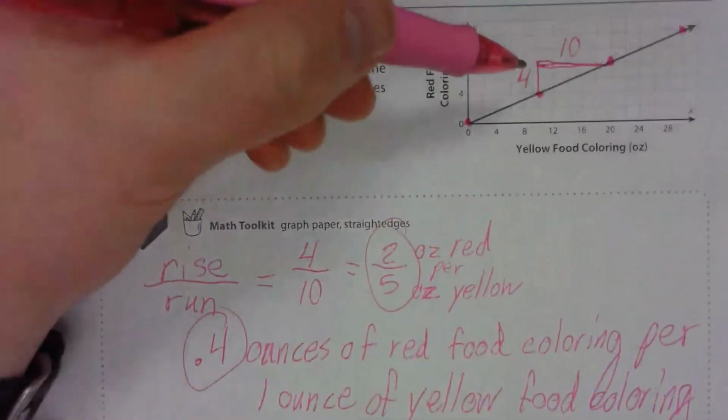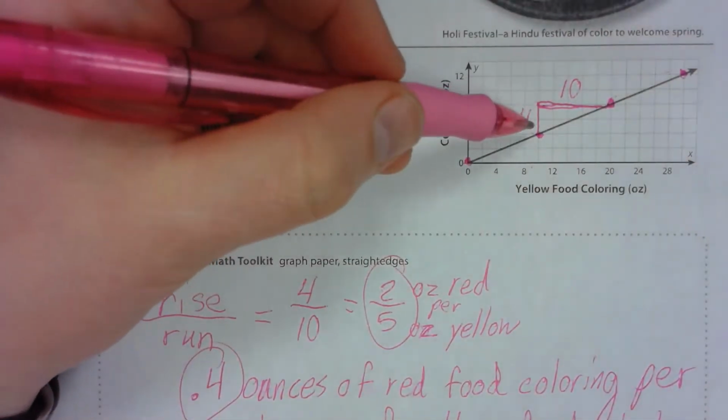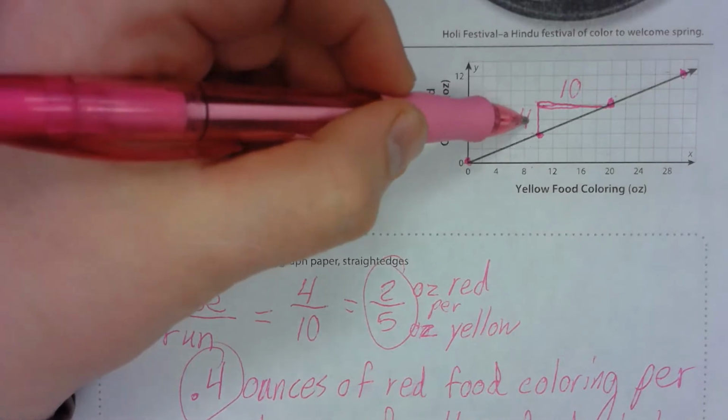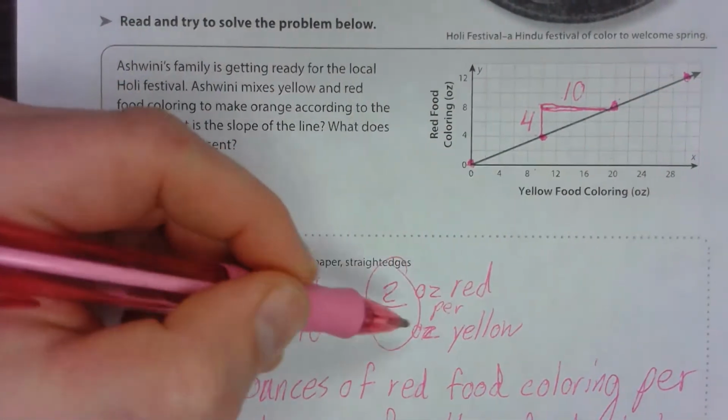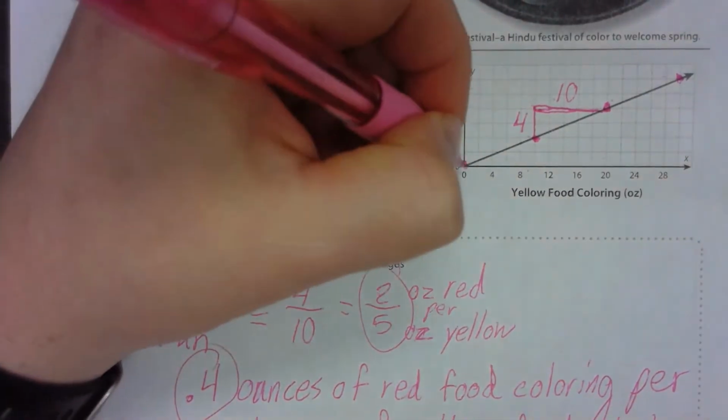But either way, on this graph, it tells us we need 4 ounces per 10 ounces of this, 2 ounces of red per 5 ounces of yellow.